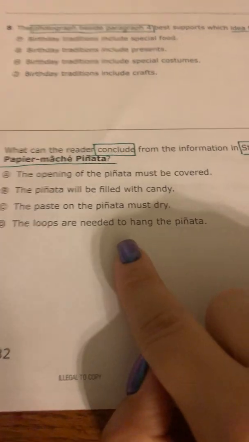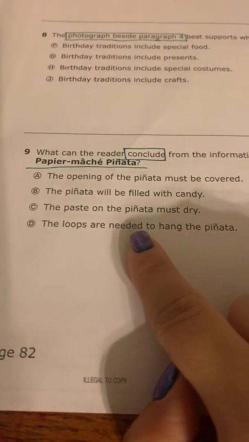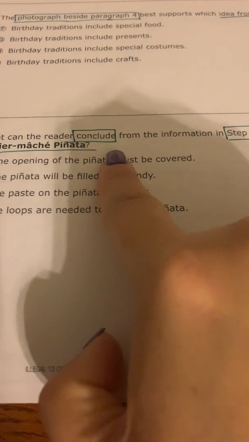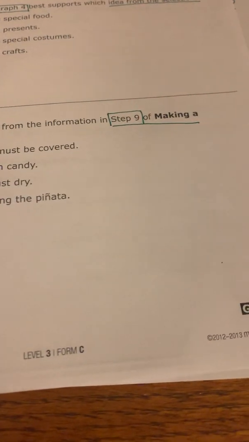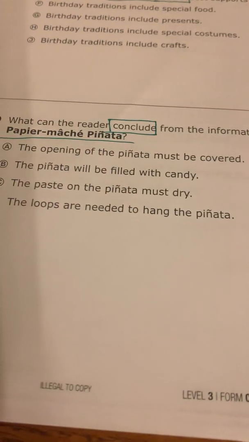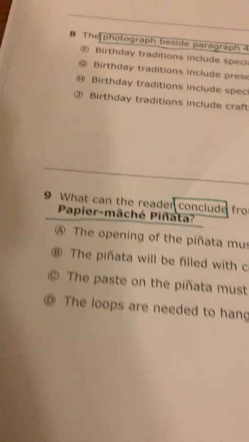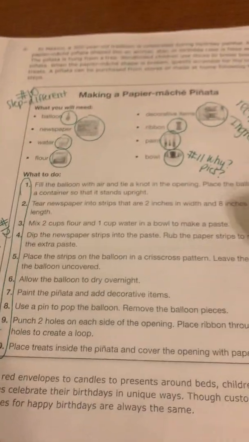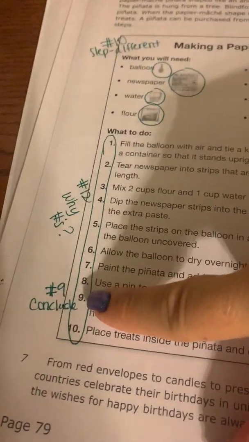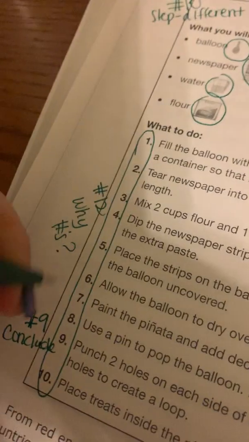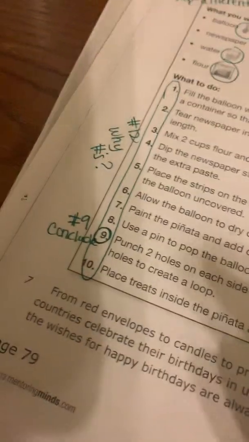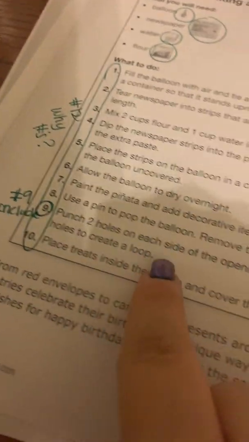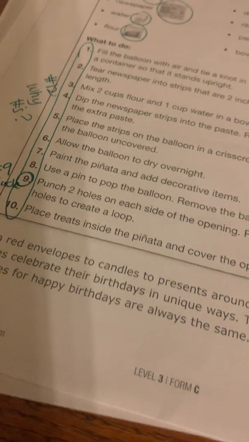Now let's go to number 9. It says, what can the reader conclude? It's kind of like an inference from the information in step 9 of making a papier-mâché piñata. So we're going to go right here in this little part, and I'm going to circle. I'm going to look at number 9. I need to look at step 9. I probably should circle it. What can we conclude about that? So I wrote number 9, conclude. Once I read this, I've got to try and figure out what I can figure out from that.